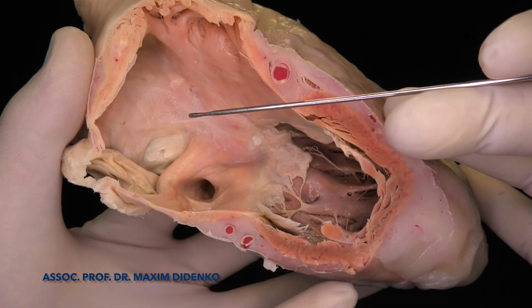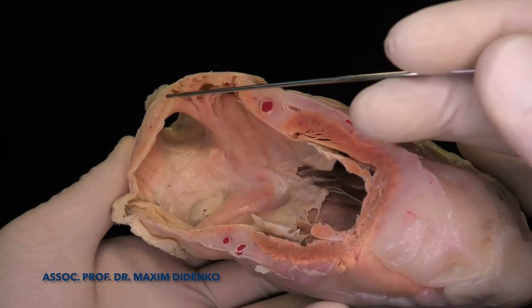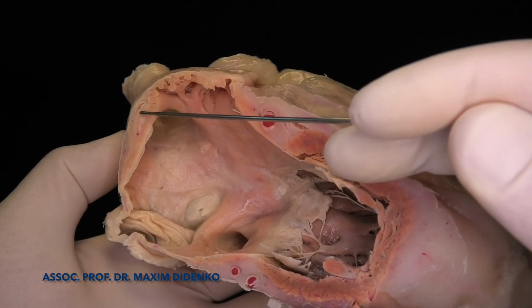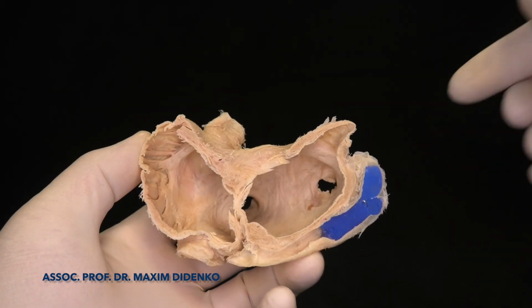Now we have to discuss where the sinus node is located. The sinus node is usually located in the upper part of the crista terminalis. The crista terminalis can be very well recognized in this specimen.